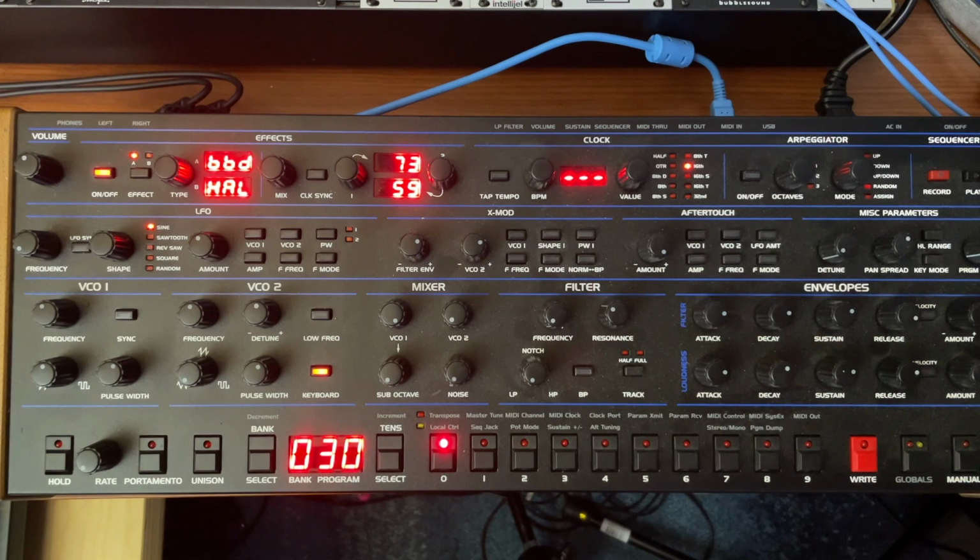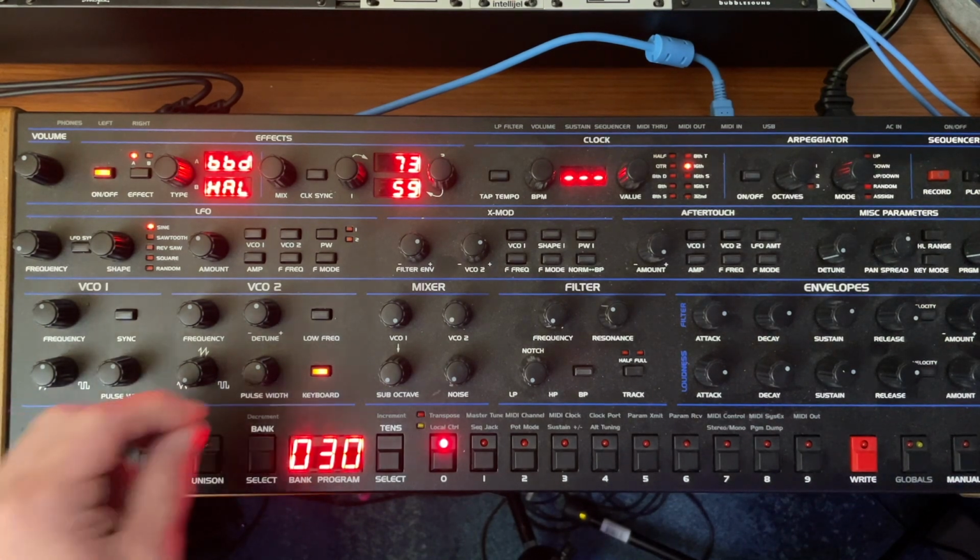Okay, so we have like sort of ambient evolving. We can do chords with it. Okay, so that kind of gives you something to think about.